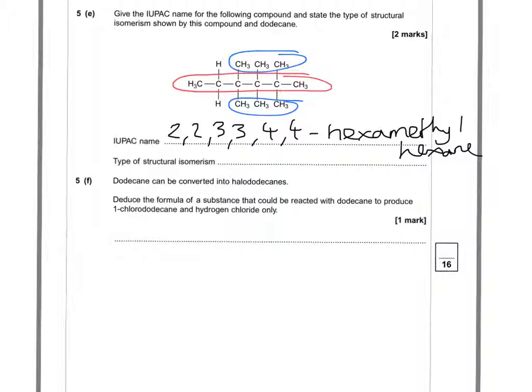Some people, and I was a bit generous, if you wrote hexmethyl instead of hexamethyl, I still gave you the mark, because I thought you did very well to get to that stage. The type of structural isomerism shown by this compound and dodecane. Same molecular formula, different structure. That's the definition of structural isomerism, but how has it changed? We haven't got any functional group, so it's not position or functional group, it is chain for the second mark.